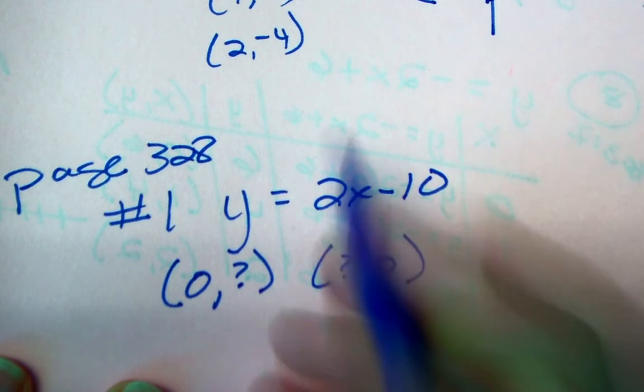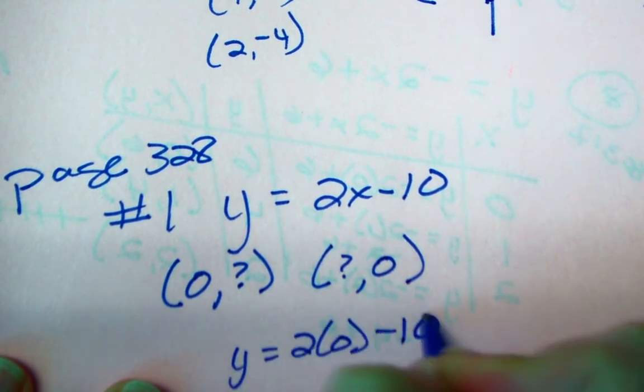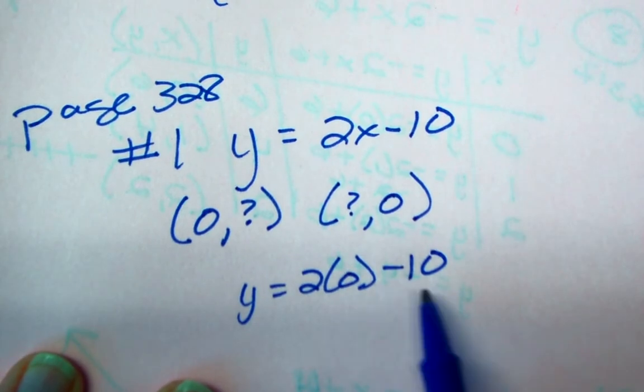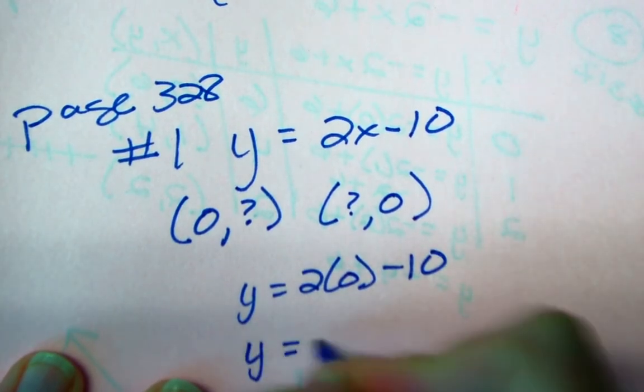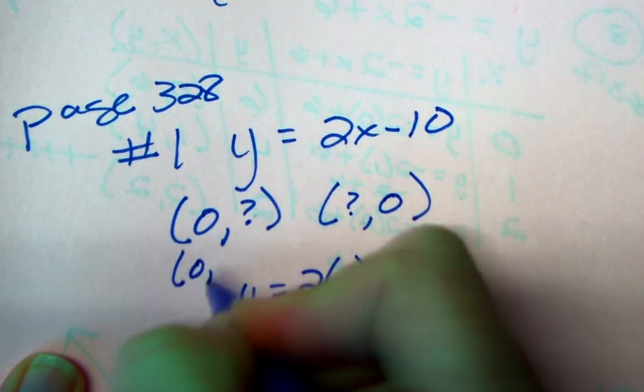So into this equation, it's going to be y equals 2 times 0 minus 10. 2 times 0 is 0. 0 minus 10. So my coordinate is going to be 0, -10.